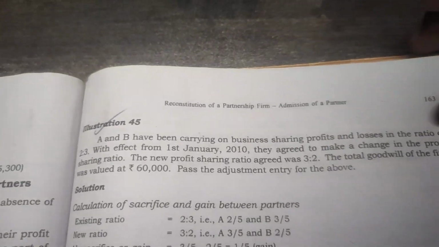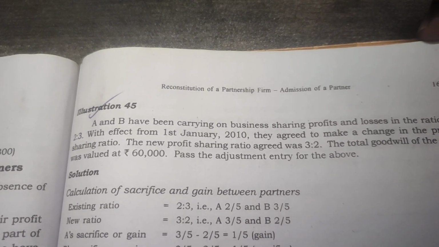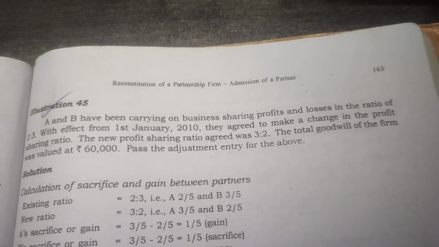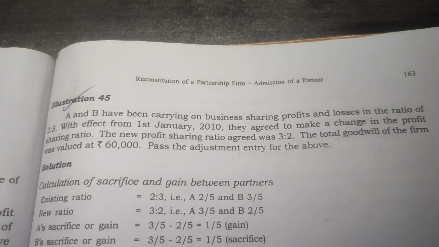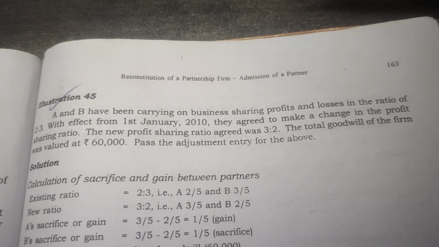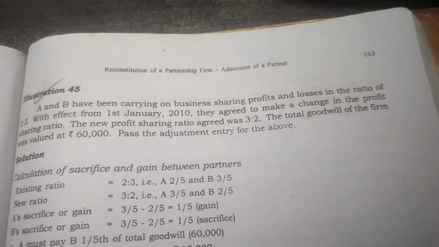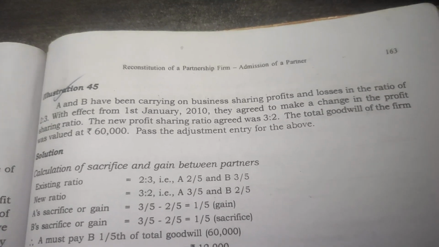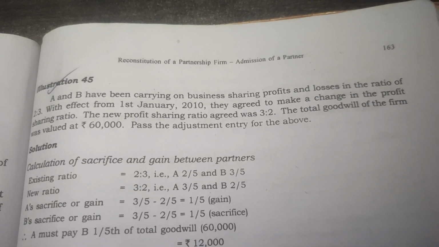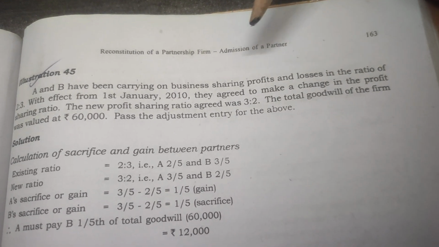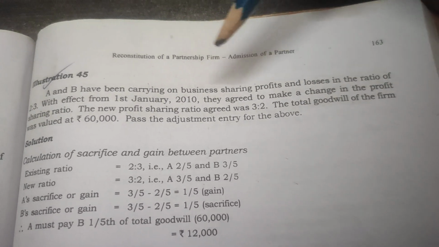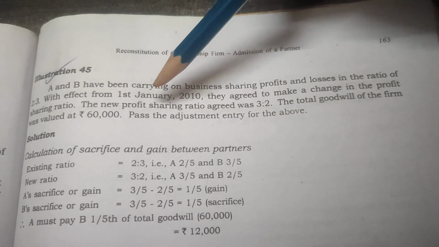Here is the problem. A and B have been carrying on business, sharing profits and losses in the ratio of 2:3. With effect from 1st January 2010, they agreed to make a change in the profit sharing ratio. Their new profit sharing ratio was agreed at 3:2. The total goodwill of the firm was valued at 60,000. Pass the adjustment entry for the above.